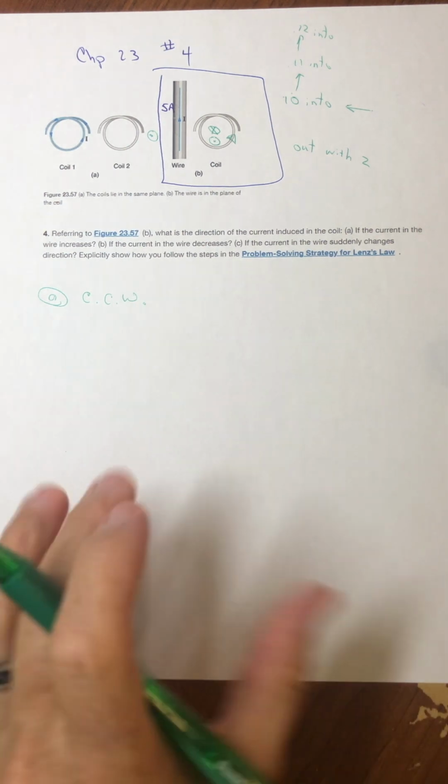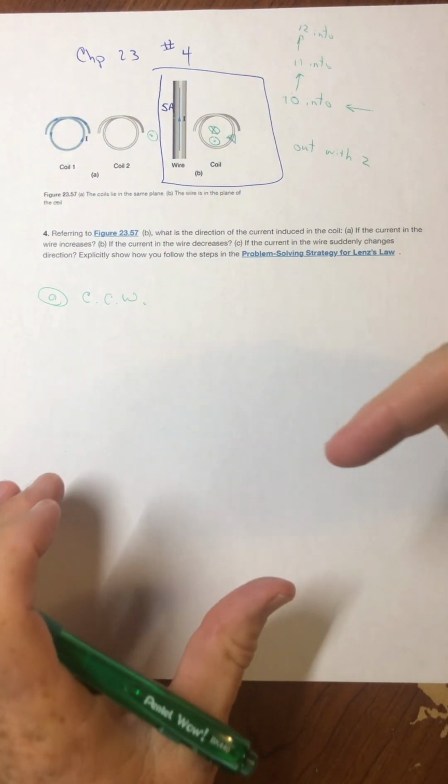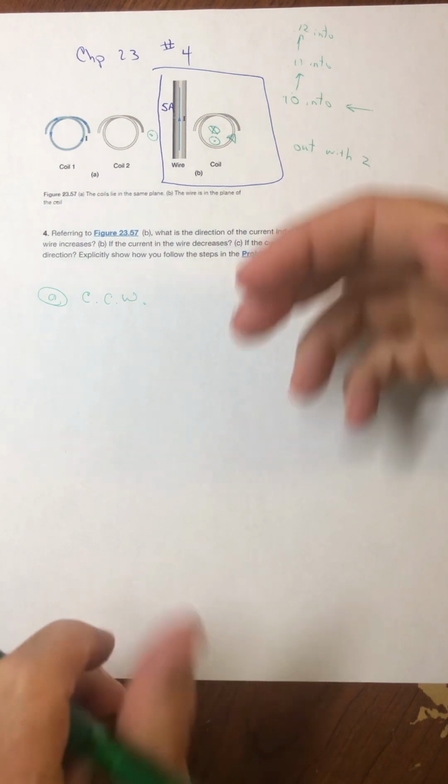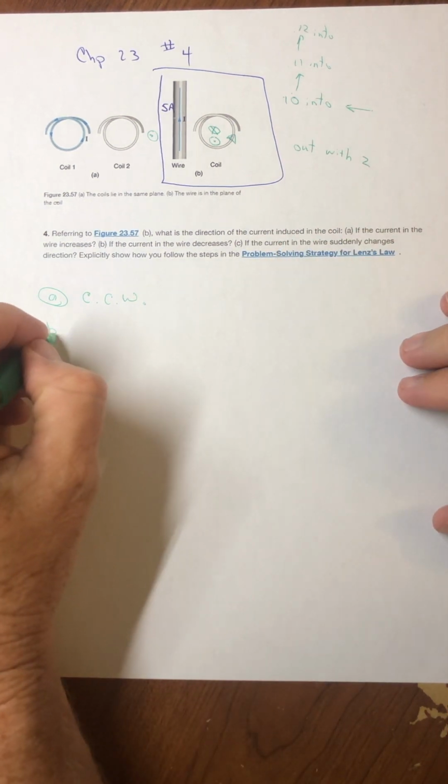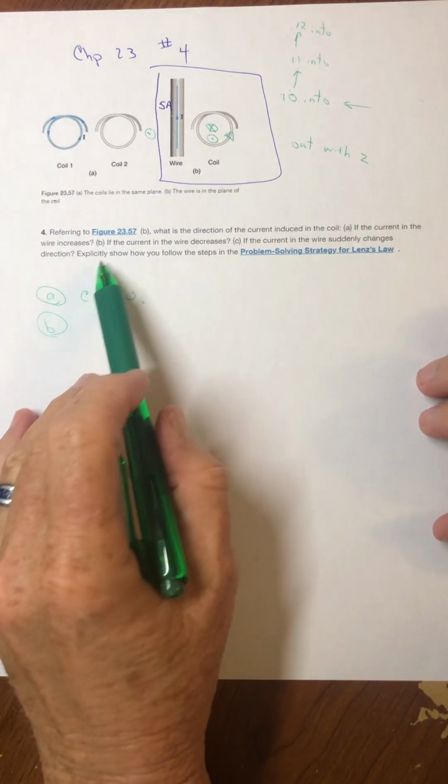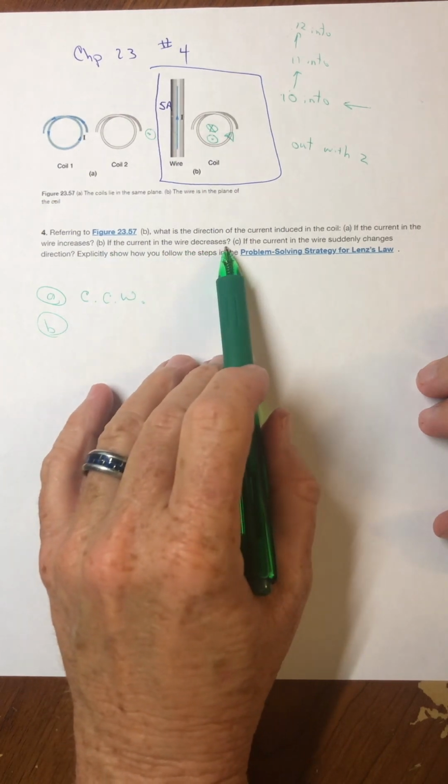Okay? And again, that's what we mean by opposing the change. We're not opposing the flux, we're opposing the change. Let's try this again in B. B, if the current were to decrease.